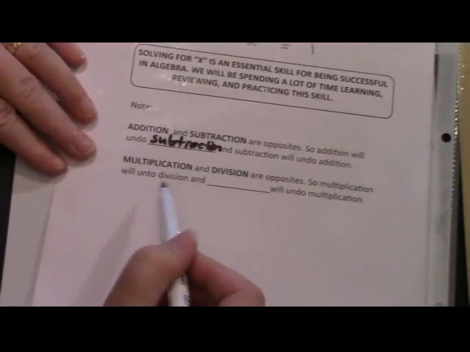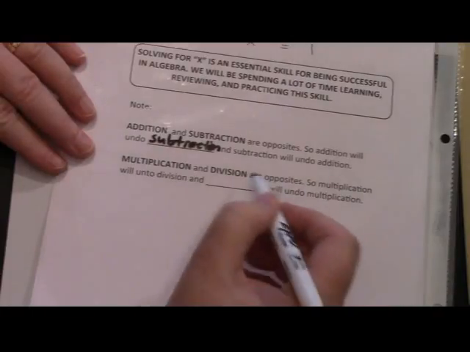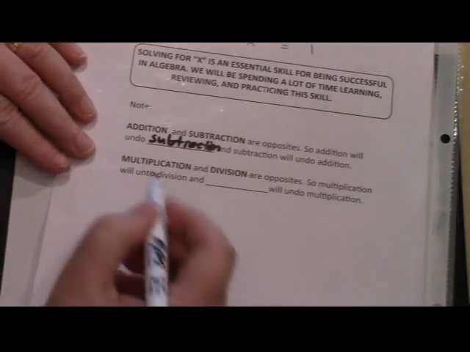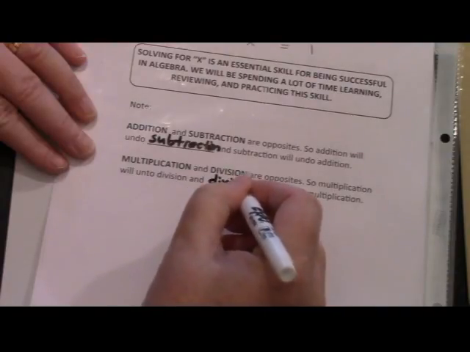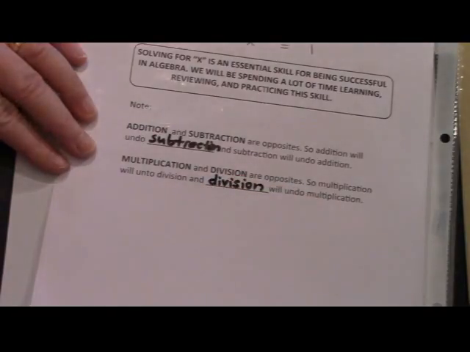Same is true with multiplication and division. They are opposites. So multiplication will undo division, and division will undo multiplication. We're ready to practice. Turn to your next page.